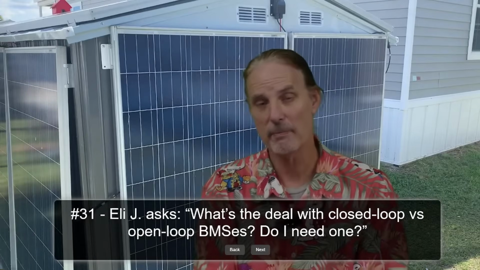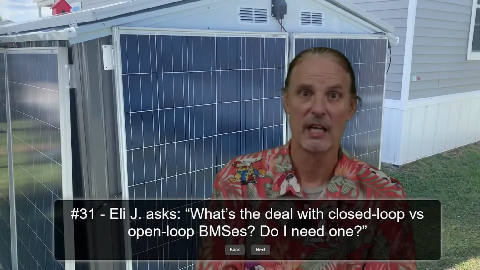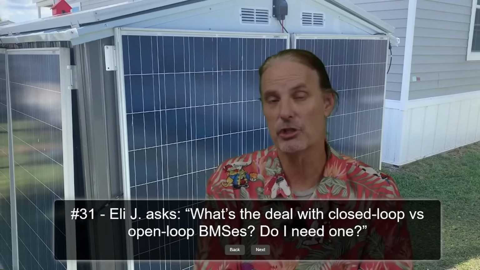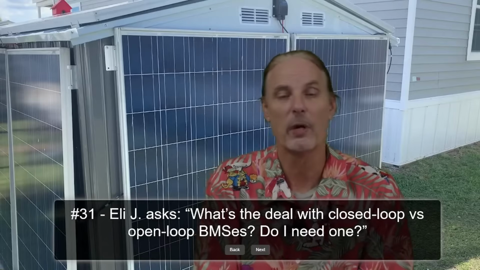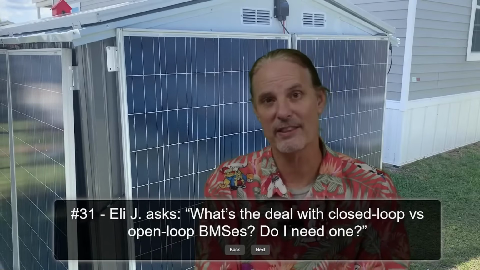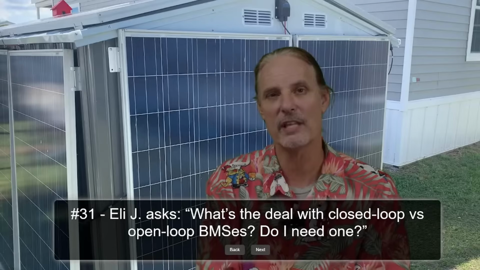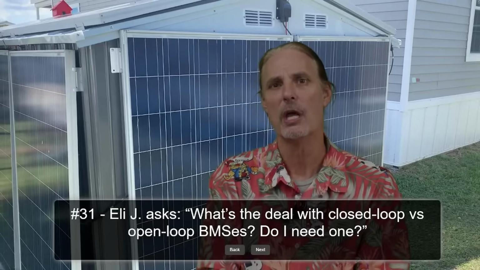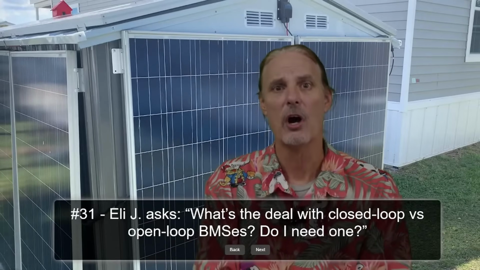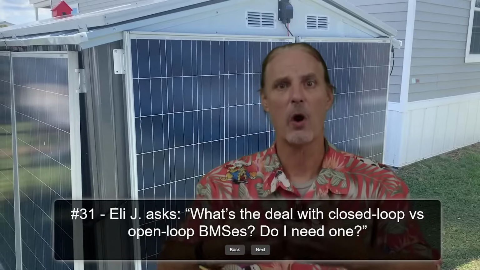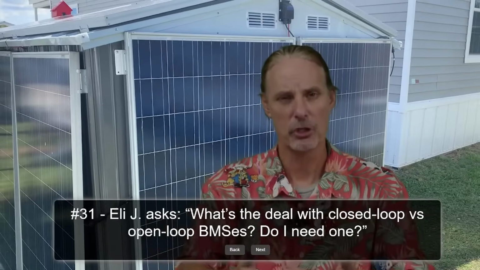With the BMS came the built-in shunt, which therefore gave us the state of charge. And then they decided that it was important that this was used to communicate with the inverter on what is going on with the battery, how much of a charge it can take.